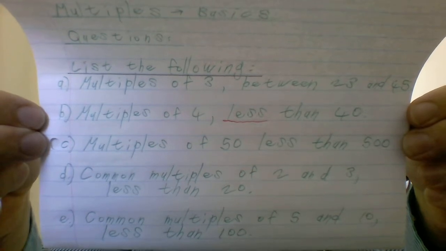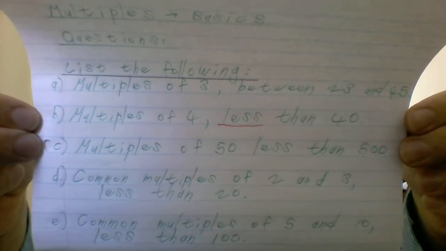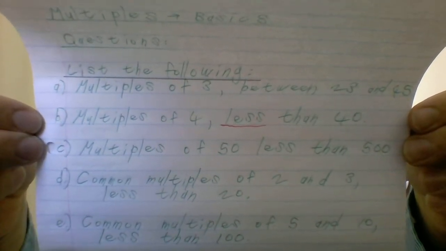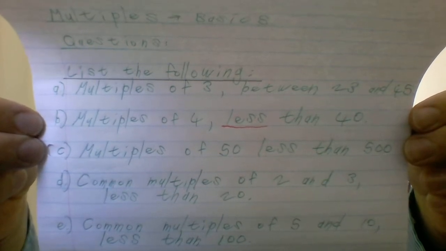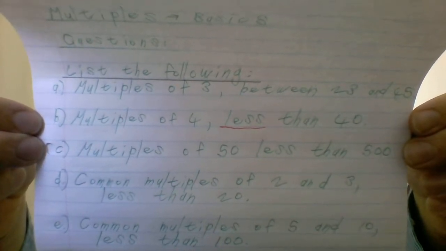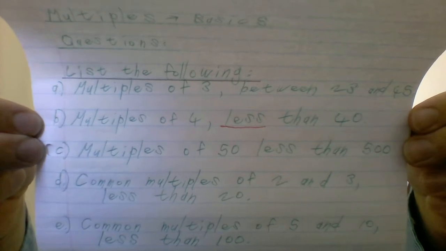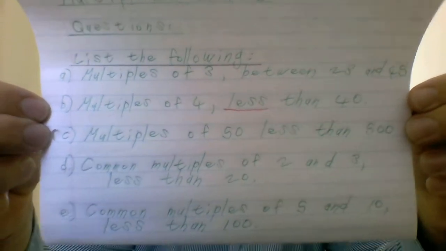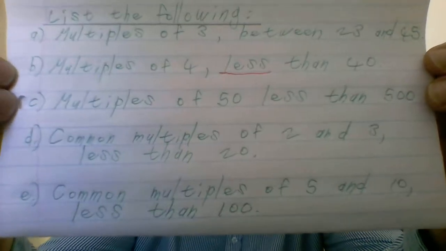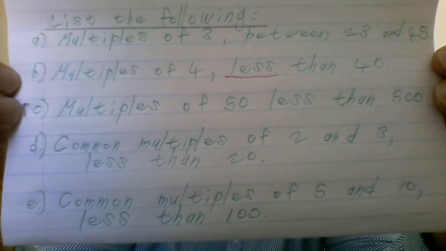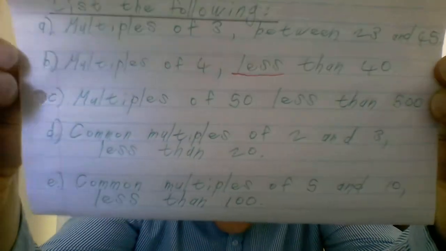Number B, multiples of 4 less than 40. Number C, multiples of 50 less than 500. Number D, common multiples of 2 and 3 that are less than 20. And number E, common multiples of 5 and 10 less than 100.